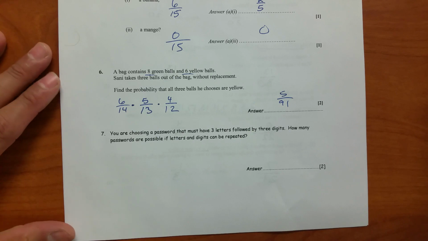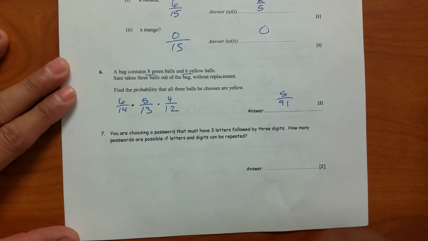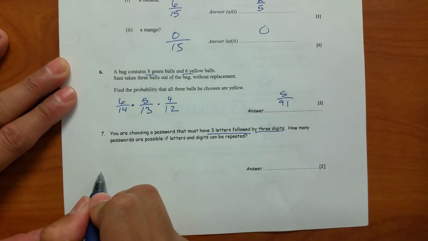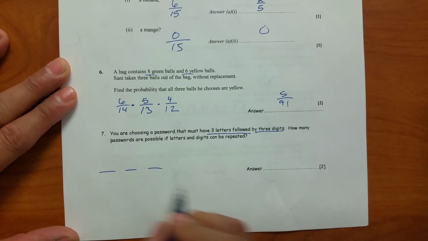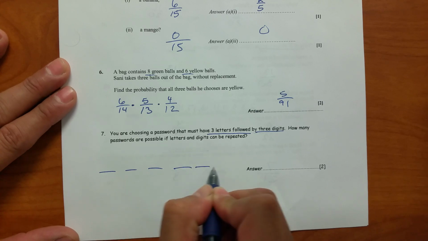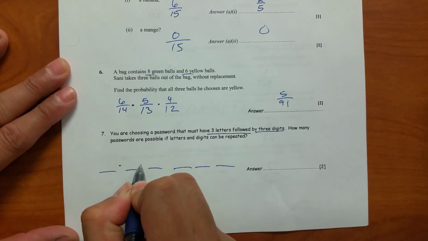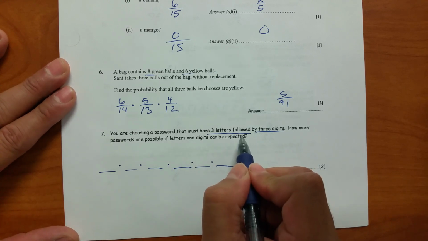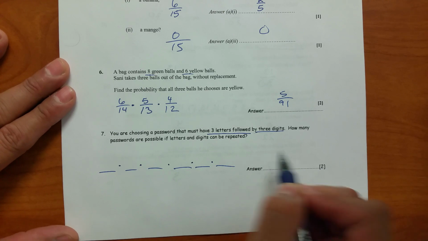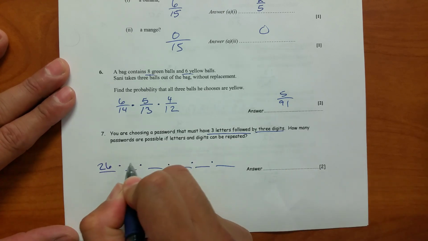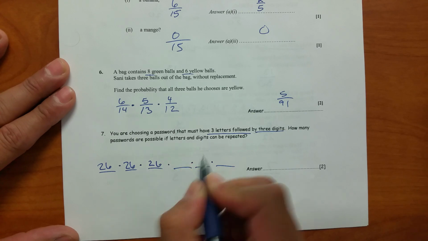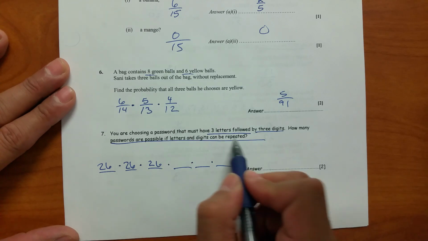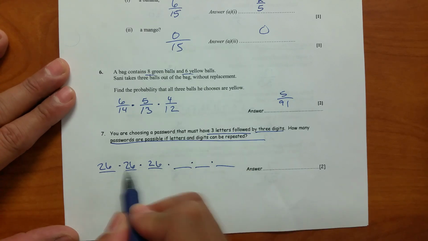All right, number 7. You're choosing a password that must have 3 letters followed by 3 digits. So there are possibilities for each. For the first 3 letters, how many letters are there in the alphabet? There's 26, 26, 26. So there's my first, and I can repeat. That's important, it can be repeated.